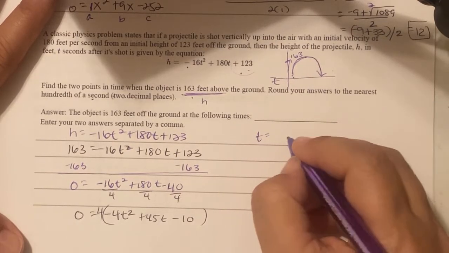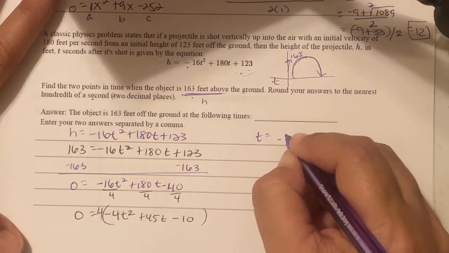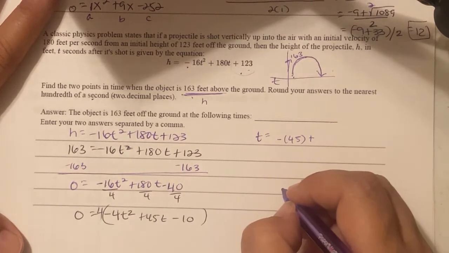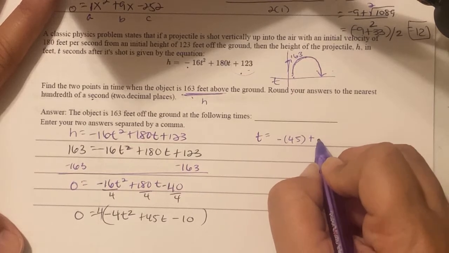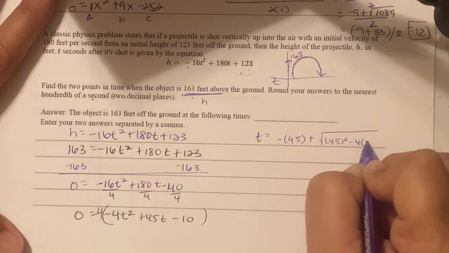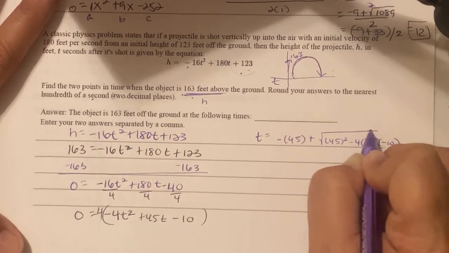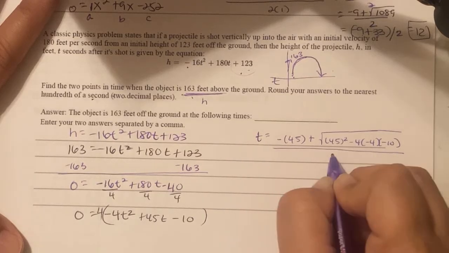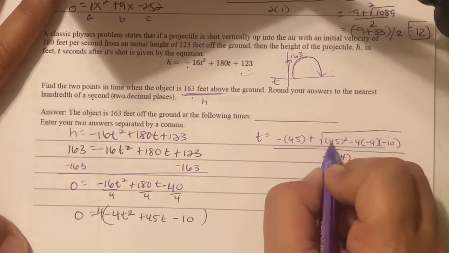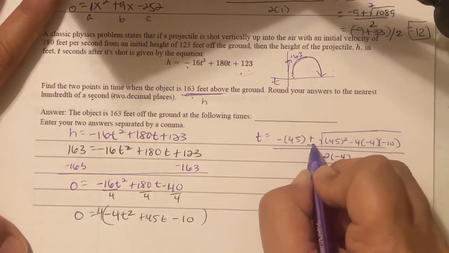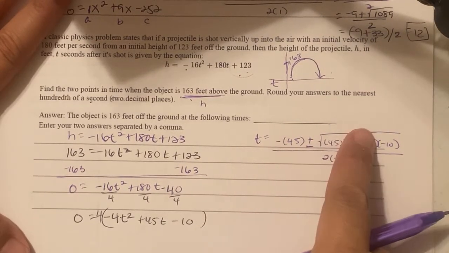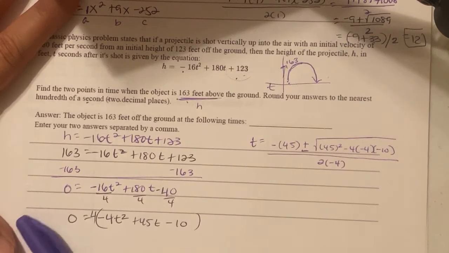So t, because that's what we're looking for, is time, negative of 45 plus or minus. This is time, so it has to be positive values only. We have 45 squared minus 4 times negative 4 times negative 10, all over 2 times negative 4. Normally we do positive here, but we're going to bring our negative back in just in case we have a situation where we have a positive on top and a negative on the bottom. So this will distinguish it.